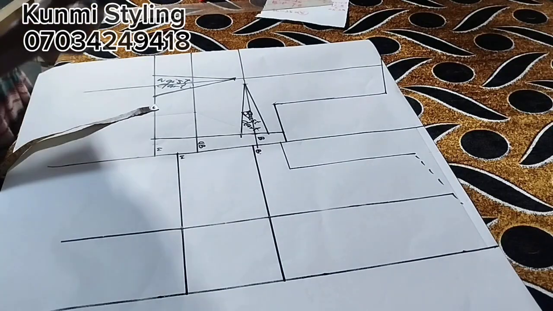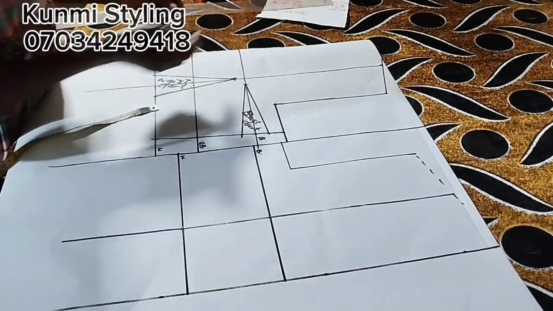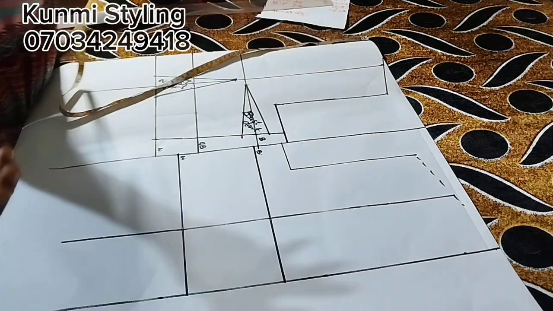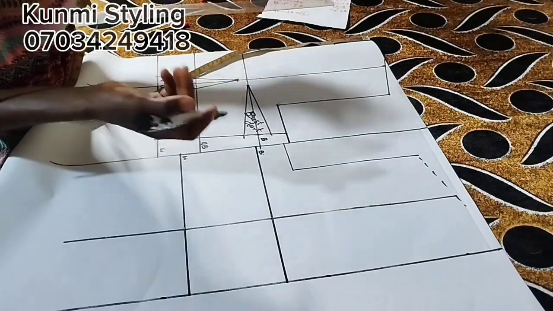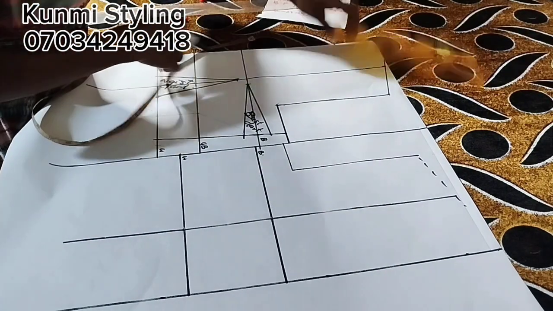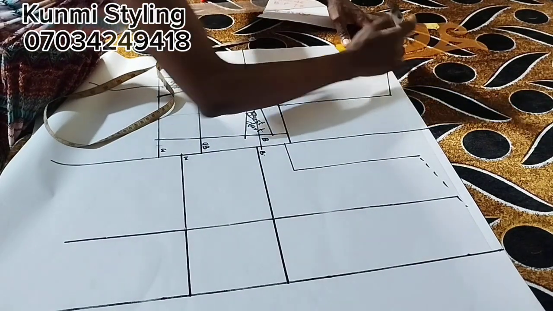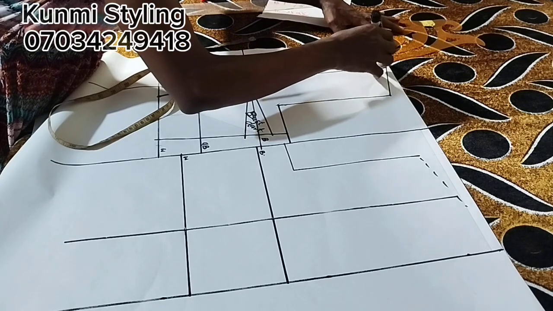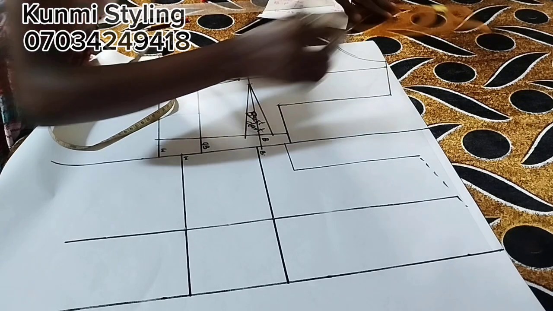Now don't forget, I said the neck is 3 by 3 inches. That one is just for the sake of pattern. I can decide to do my neck as wide as 4 or 4.5. You can decide to leave it like that. So I'm using my French curve in connecting this.